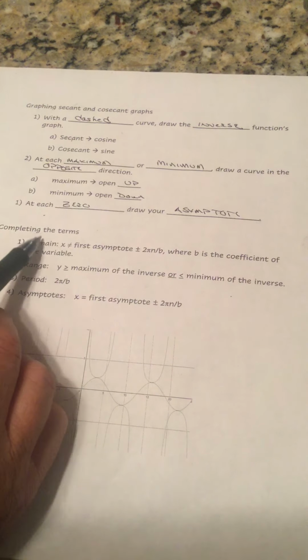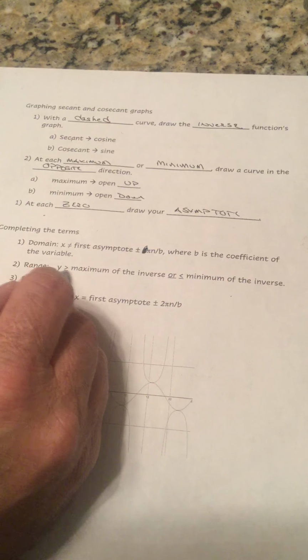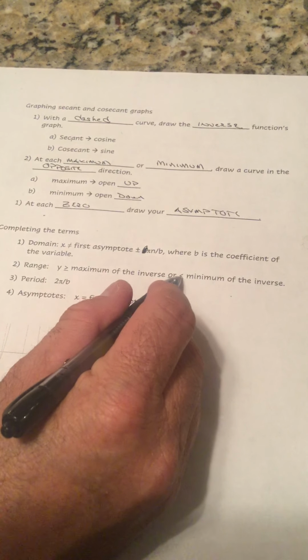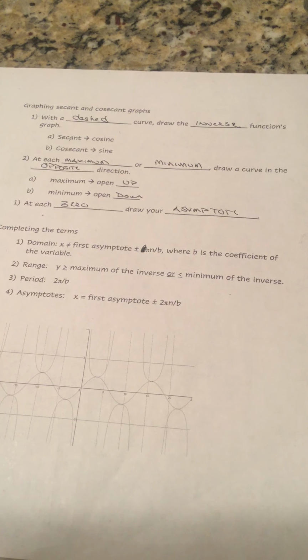Okay? So when you have to do this and you have to answer questions, the domain is x is not equal to the first asymptote plus pi n over b, where b is the coefficient of the variable. The range, y is greater than or equal to the maximum of the inverse or less than or equal to the minimum of the inverse. We'll explain that to you in a moment. Period is 2 pi over b, same as sine and cosine. So sine, cosine, secant, cosecant, the period is 2 pi over b. Tangent, remember, is pi over b, as well as cotangent.